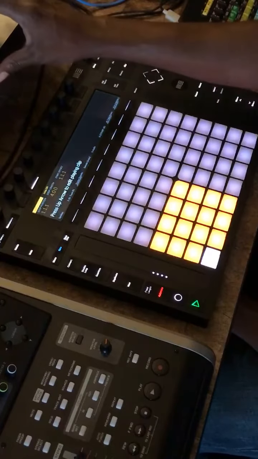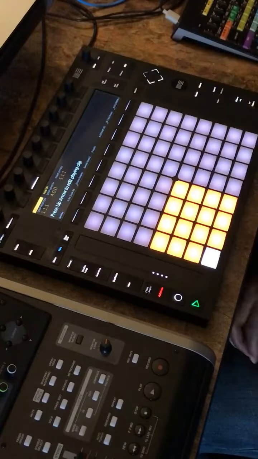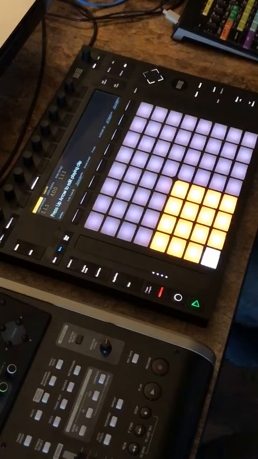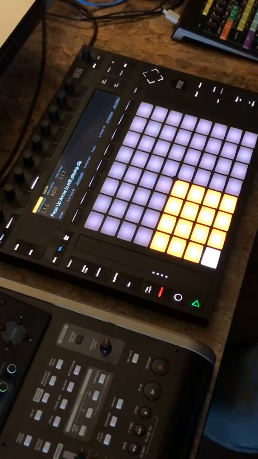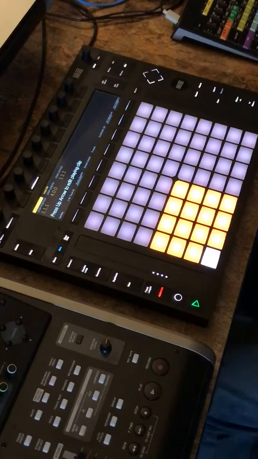Here's the third sequence of that part, the bass I created.